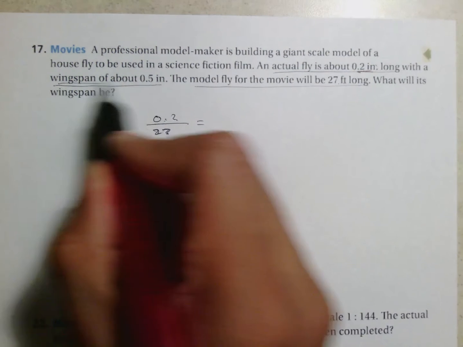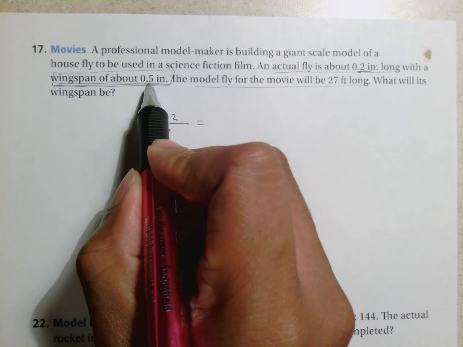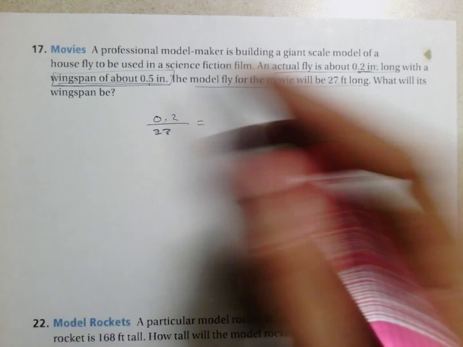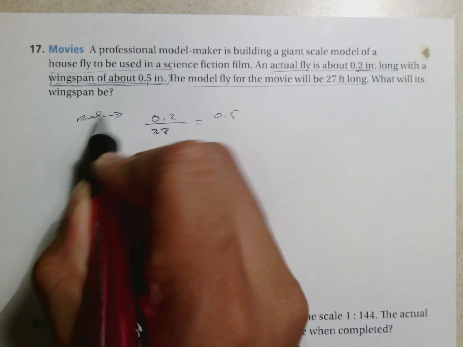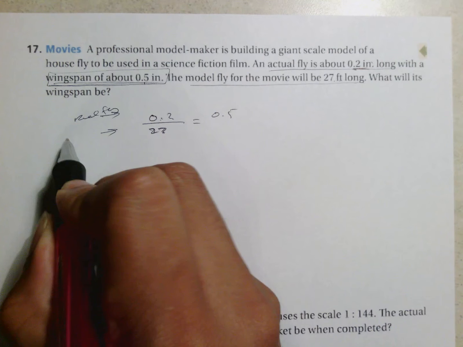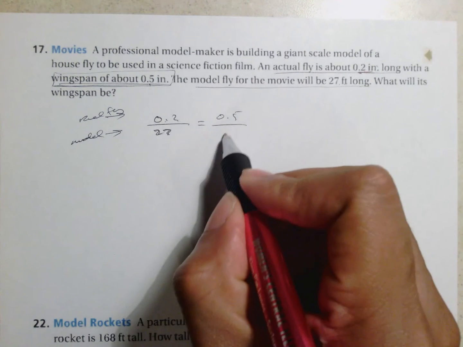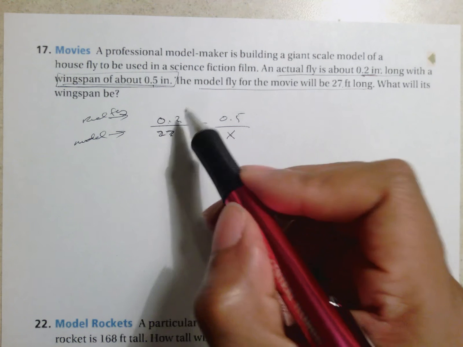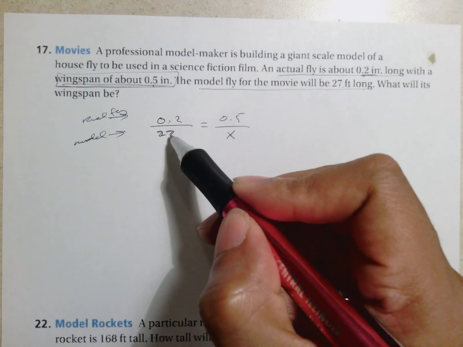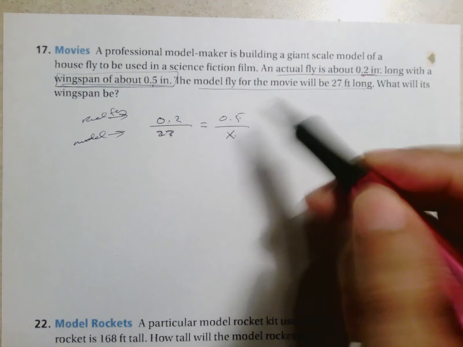We talk about the wingspan being 0.5, and all you have to do is ask yourself, is this the actual fly's wingspan? And of course it is, so that means that 0.5 stays with the real fly. This is the model. And so 0.5 goes here because we want to know what the wingspan of the model is going to be. Again, the real fly compared to the model fly equals real fly compared to model fly. And from there we solve it.